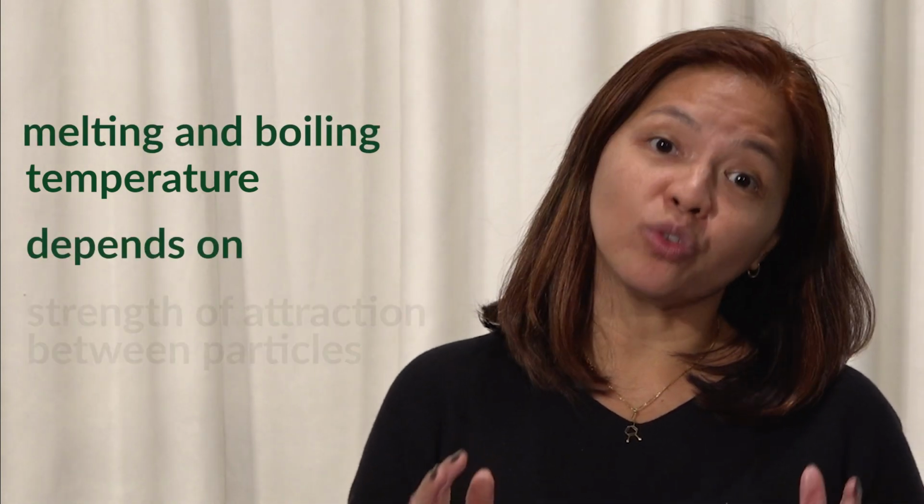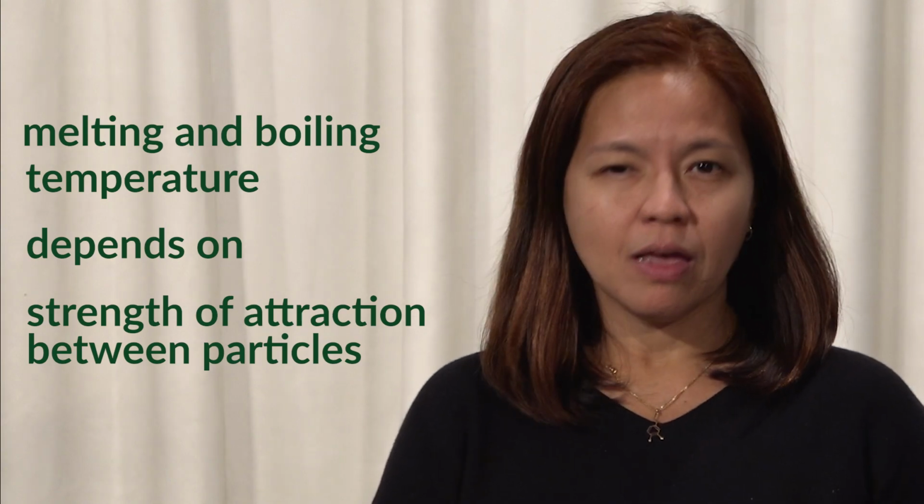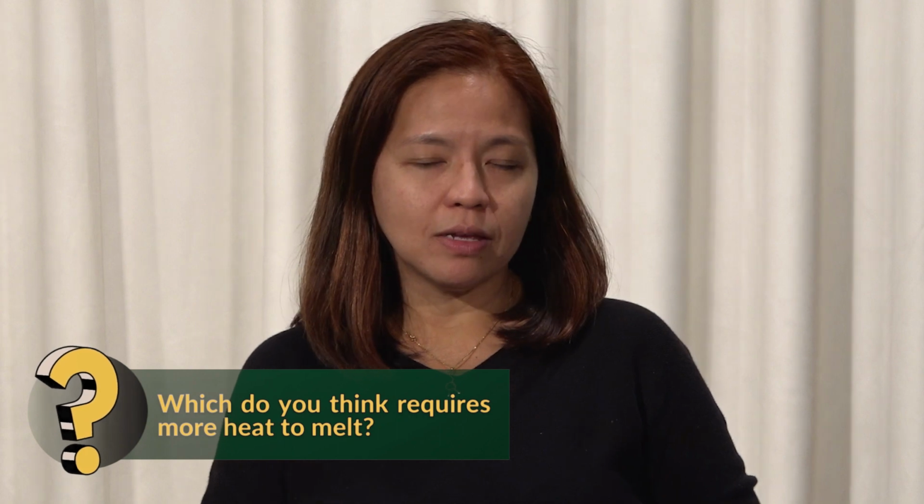The temperature at which melting or boiling will occur still depends on the strength of attraction between the particles of a substance. Here's a question. Which do you think requires more heat to melt? A sample whose particles are strongly attracted together, or a sample whose particles are weakly attracted together?